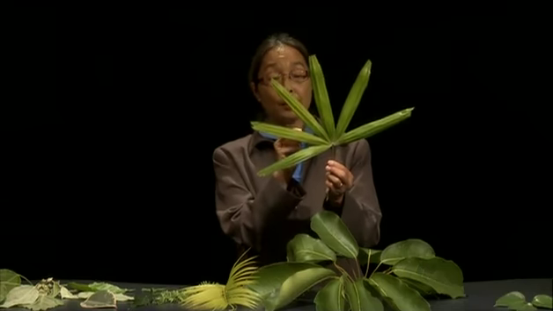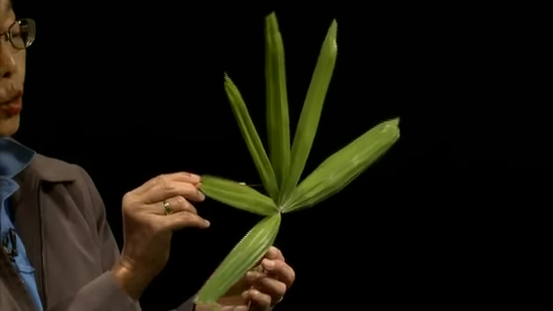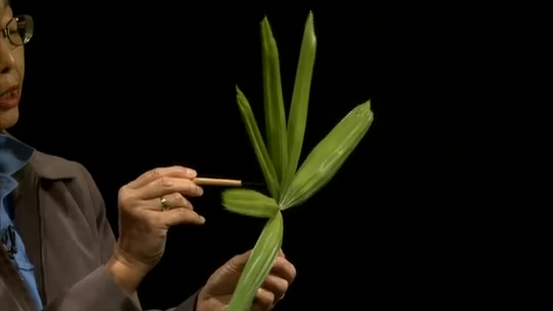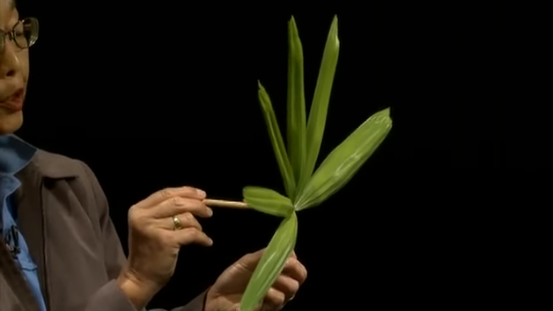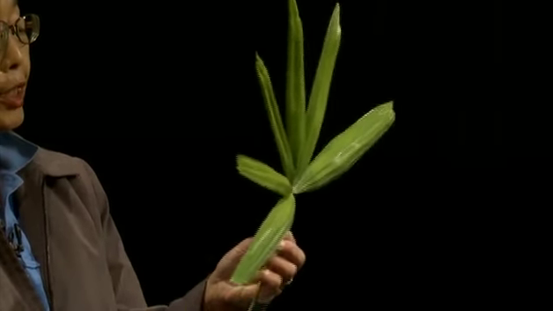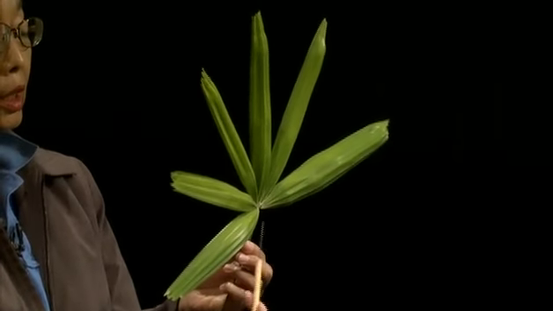And we also have rhapis palm. Now this one looks like a palmately compound leaf. It's palmate, yes, but it's not quite palmately compound because the divisions don't go all the way to the base of the leaflet. So this is actually an entire leaf, a whole single leaf, but palmate in shape.